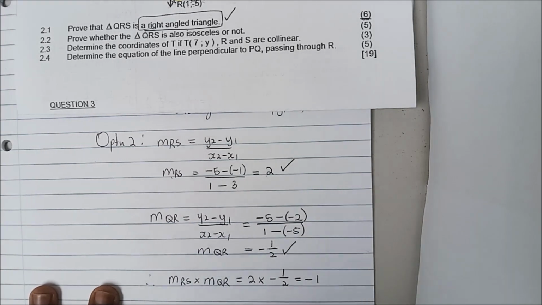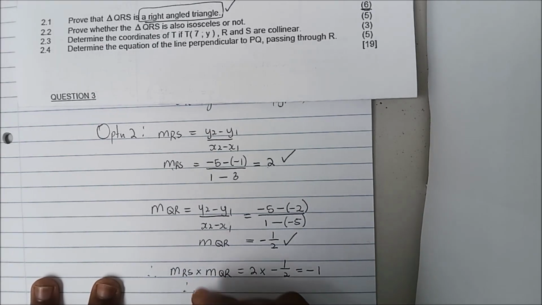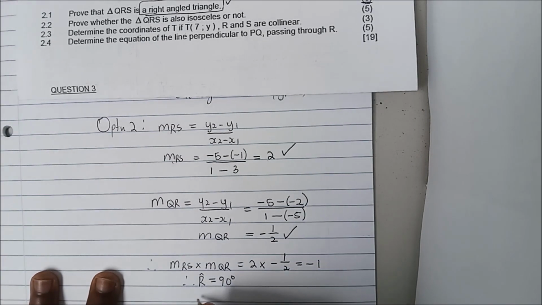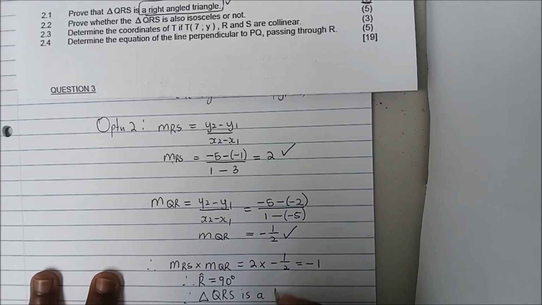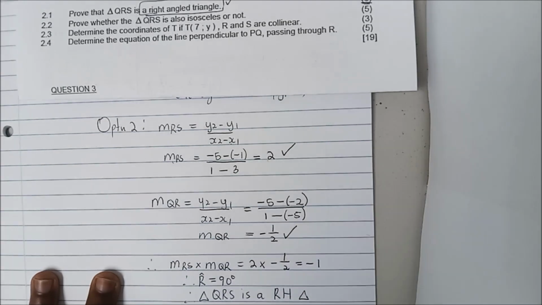So that is -1. So that means angle R is 90 degrees. So if angle R is 90 degrees, therefore triangle QRS is a right angled triangle.